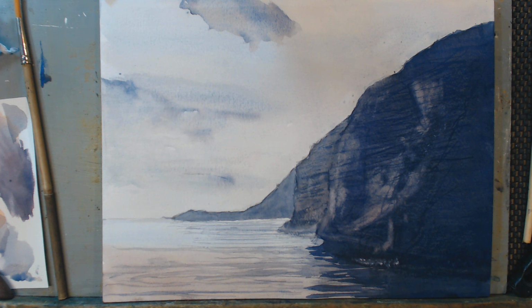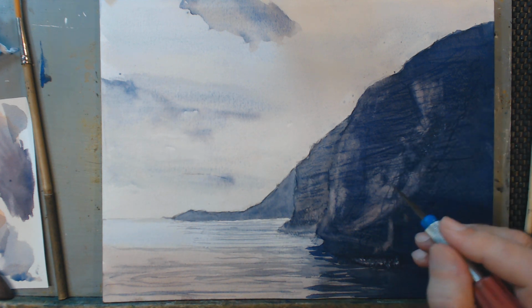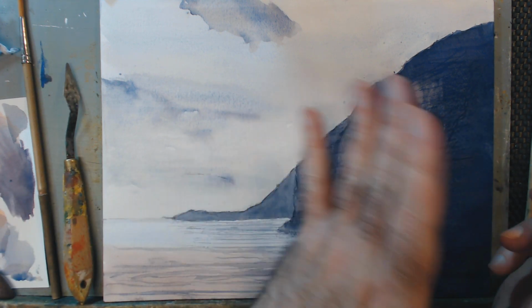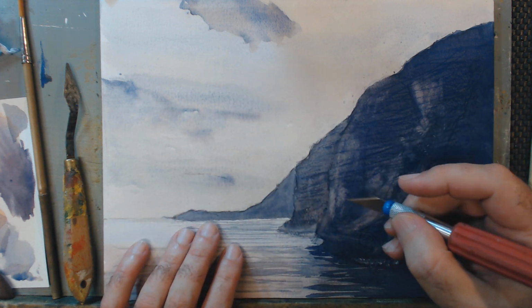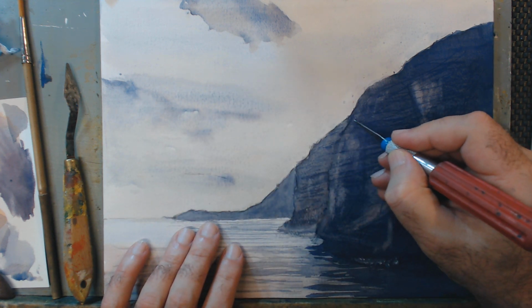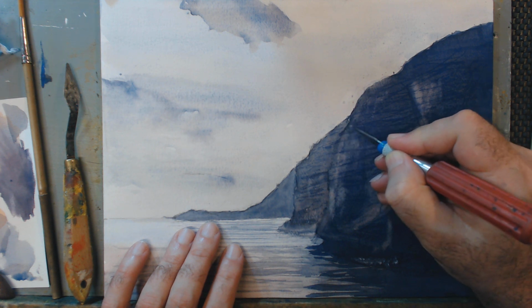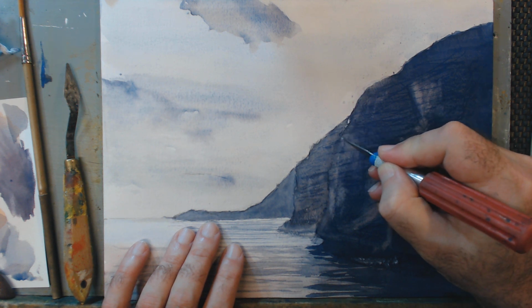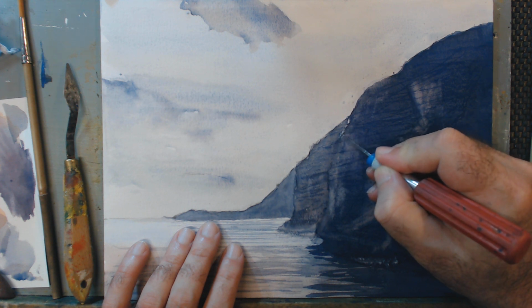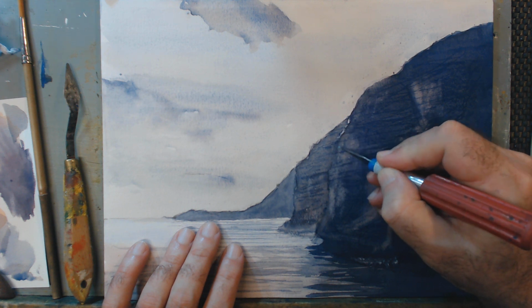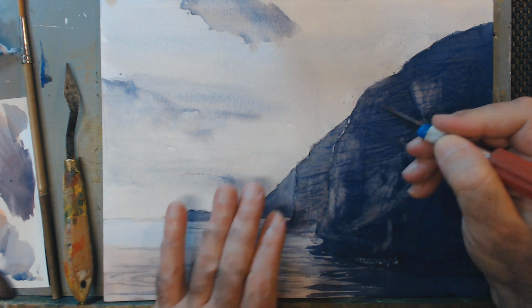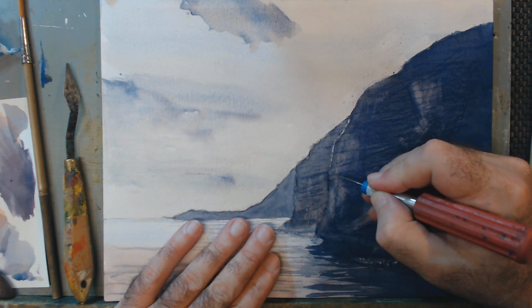The last thing that I want to do is to use my X-Acto knife to create a bit of highlights on this rock. And really what I want is to separate these two rocks from each other. So by using a bit of highlight on the edge of this rock here and really coming back and delineating this rock in a way, making it more visible.